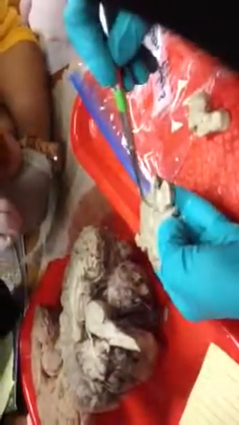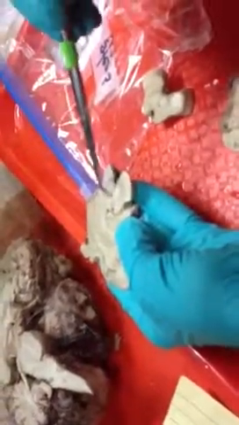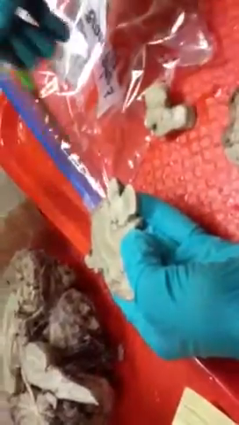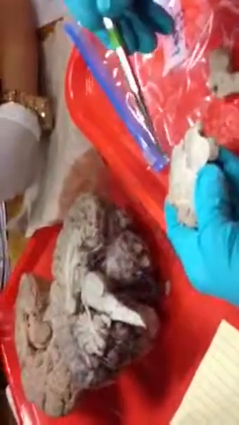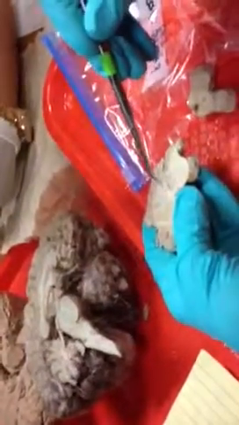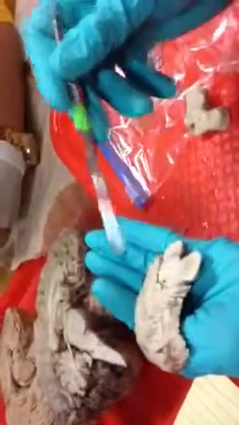In here you have the superior cerebellar peduncles going down, and they are going to decussate in here, cross over in here. And if you don't believe me, in here you have the superior cerebellar peduncles going down, and they cross over in here, and they go rostral in here.